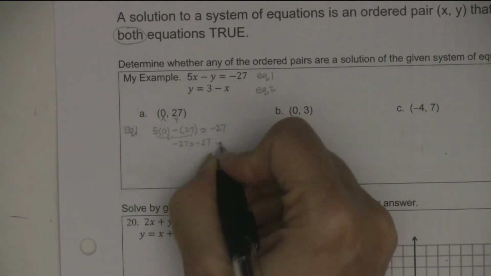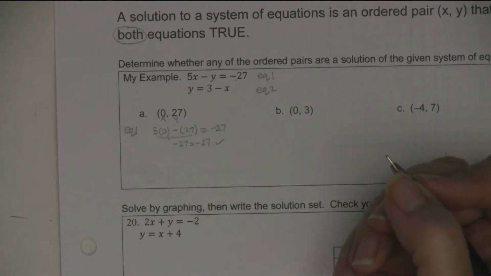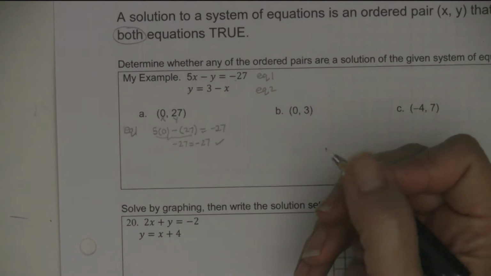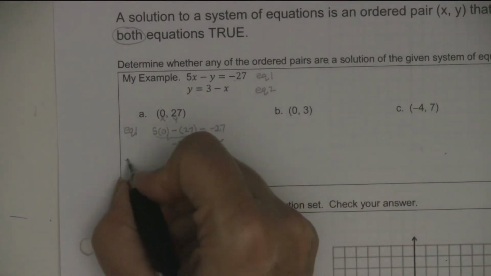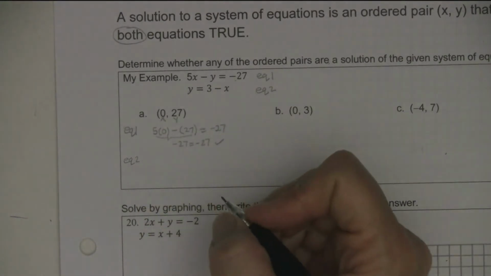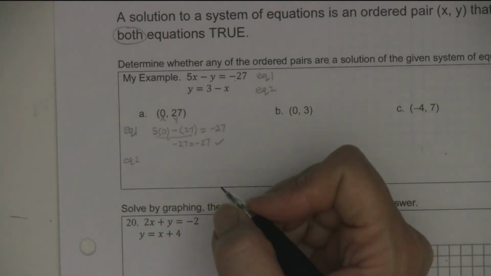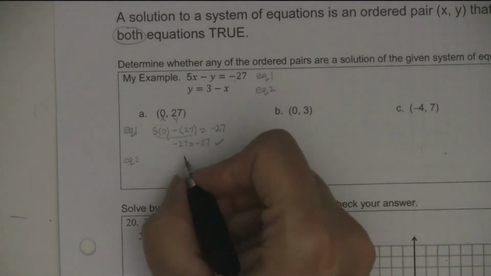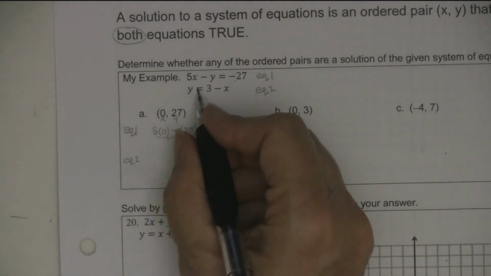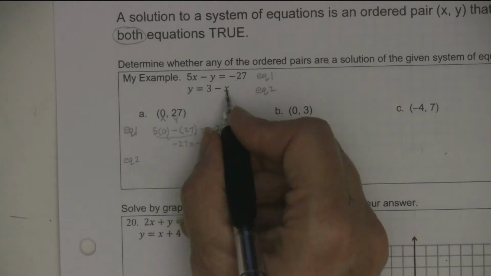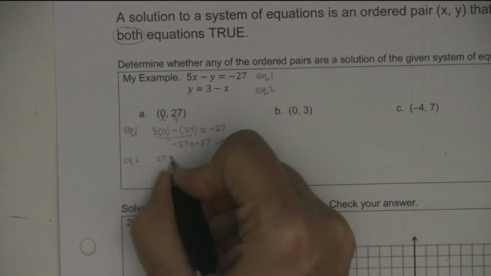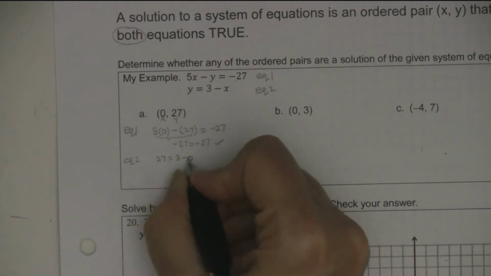That doesn't mean the system is true. That means one of the equations is true. The other equation has to also be true. So now I've got to check equation 2. If it's true, then (0, 27) is a solution to the system. If it's not true, then (0, 27) is not a solution to the system. The other equation is y equals 3 minus x. y is 27, so 27 equals 3 minus 0.